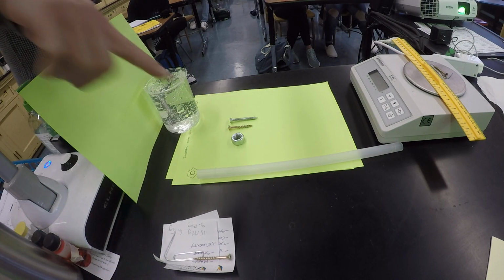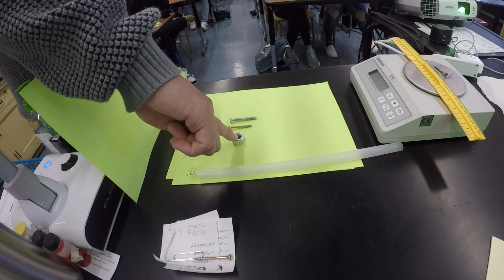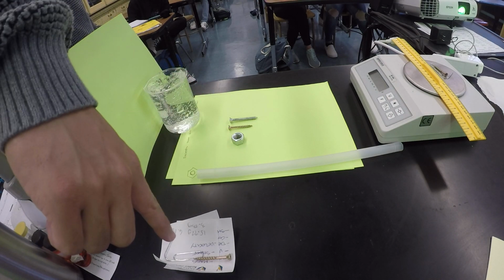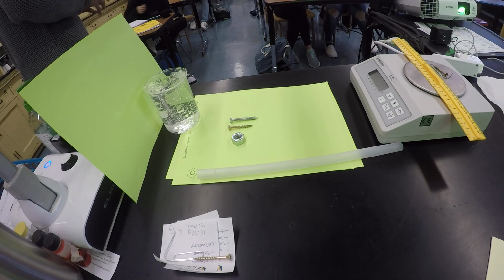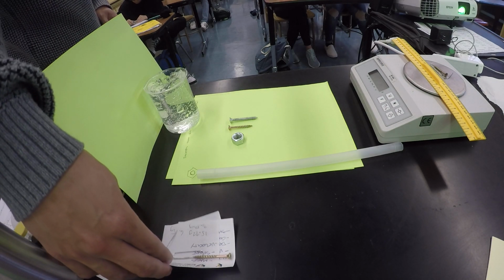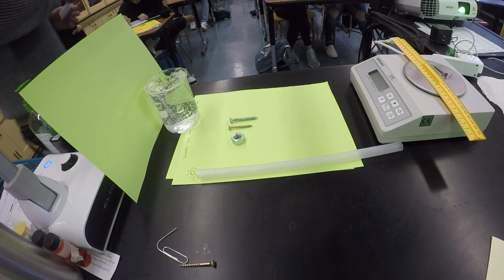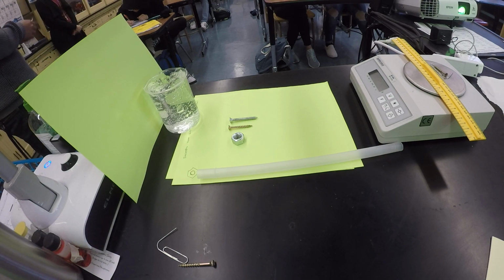For this silver washer nut right here, that's 15.92 grams.